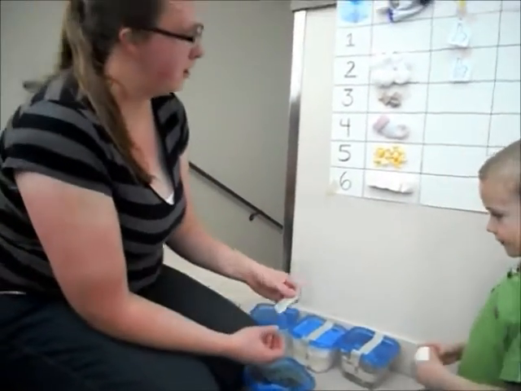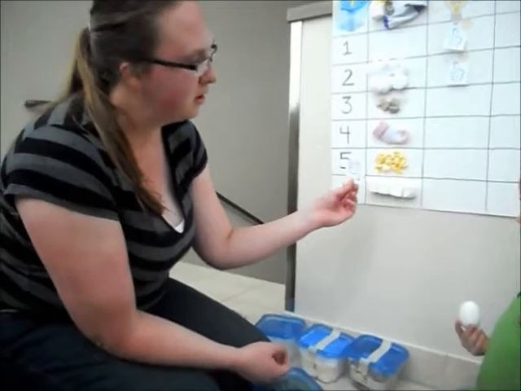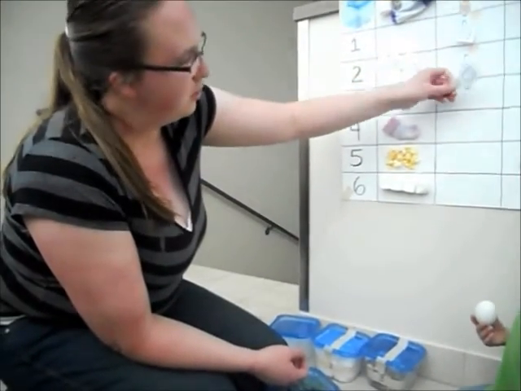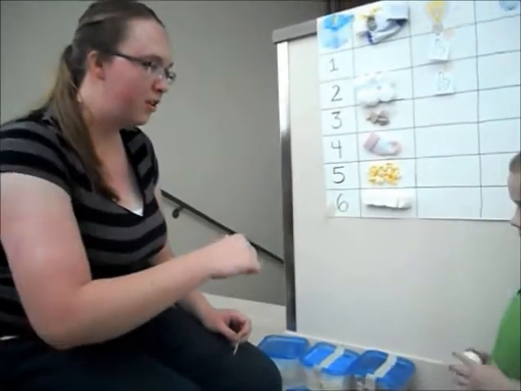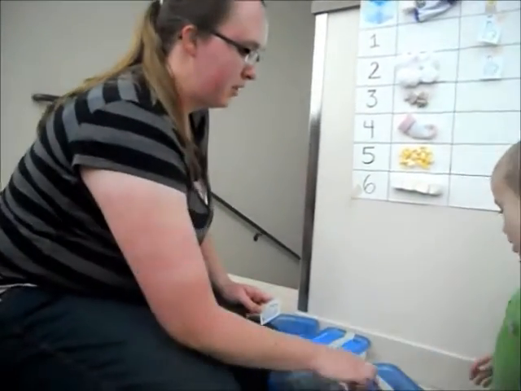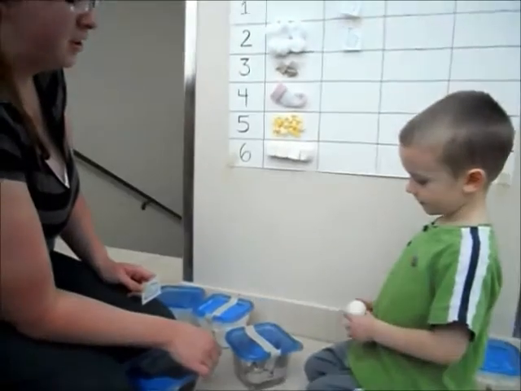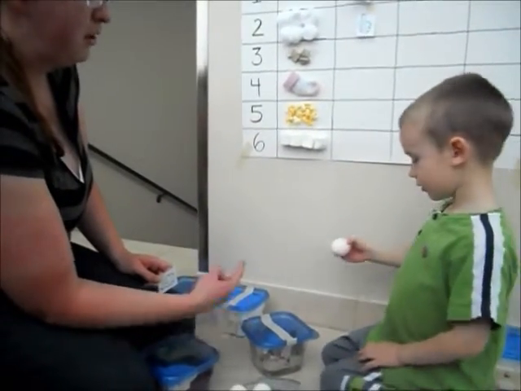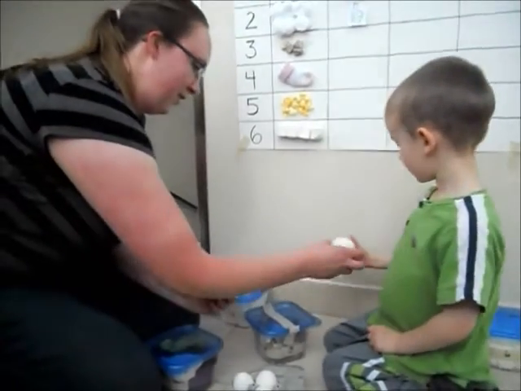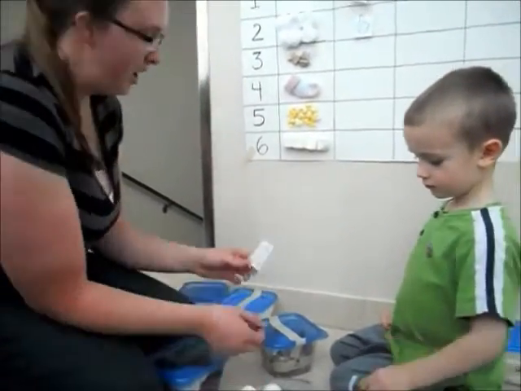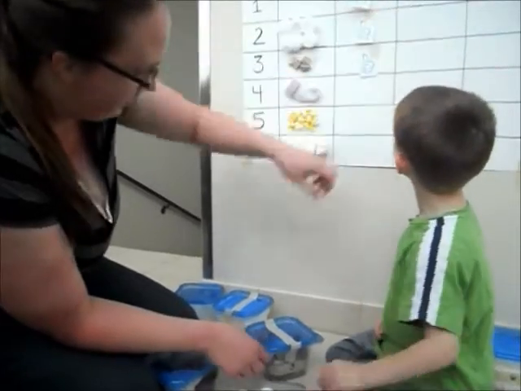Do you think the egg will break in the rocks or it won't break with the rocks? You don't think it will break? Do you think the egg will break when we drop it? I think so. So we think it will break on the rocks.